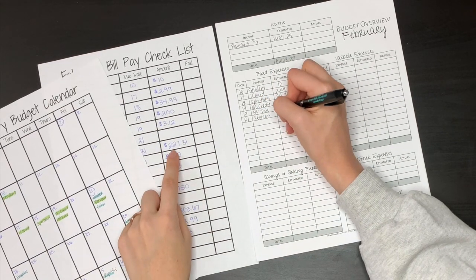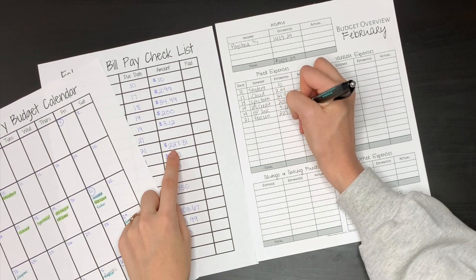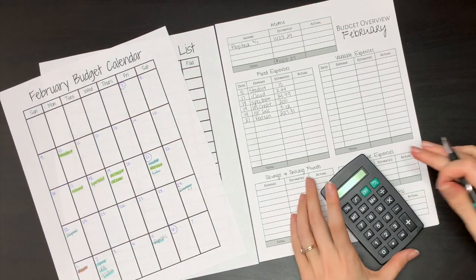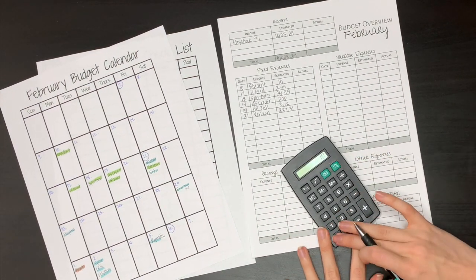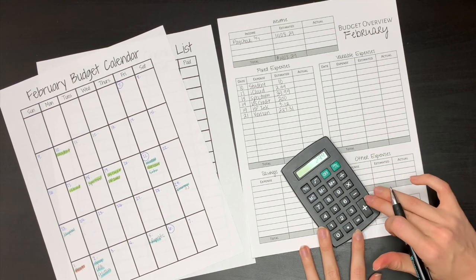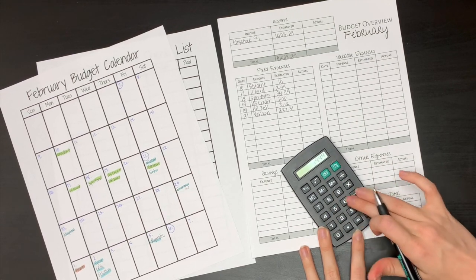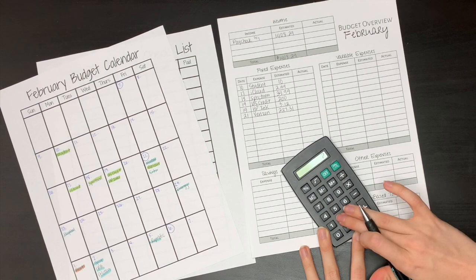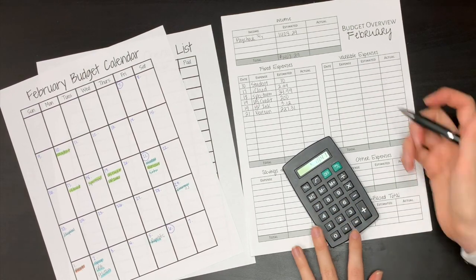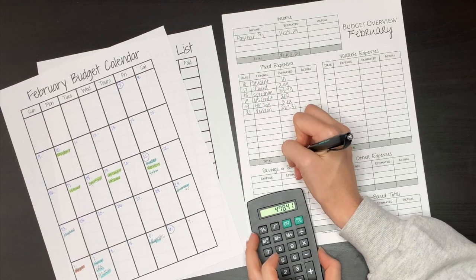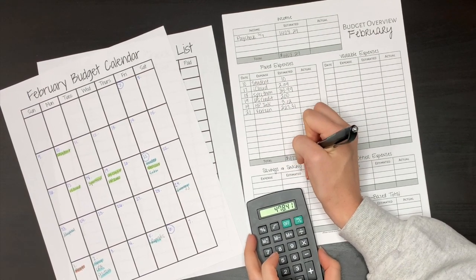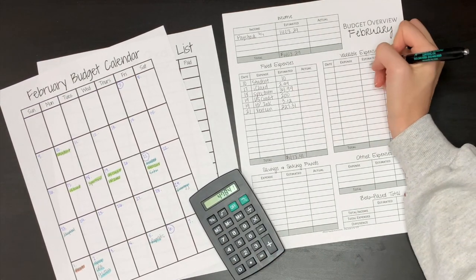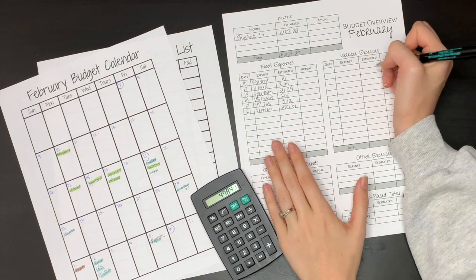And then Verizon is the one I am adding on, which is going to be stupid high this month, but it will go back down. So 227.31. Okay, so those are all of our minimums. So let's see. Okay, so 478.41 is that.